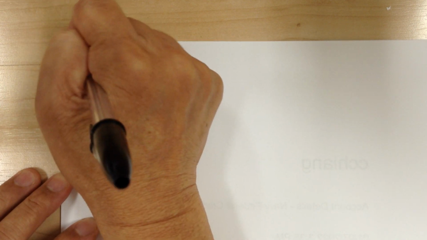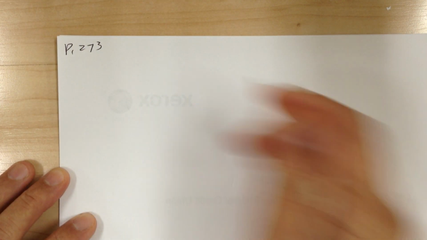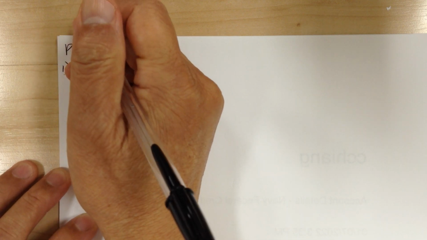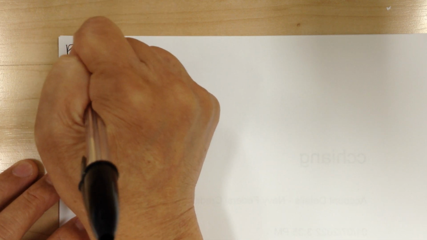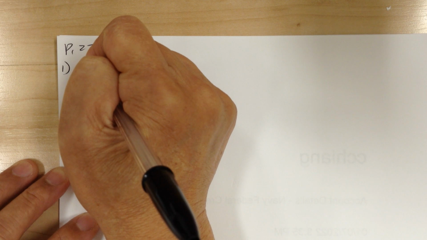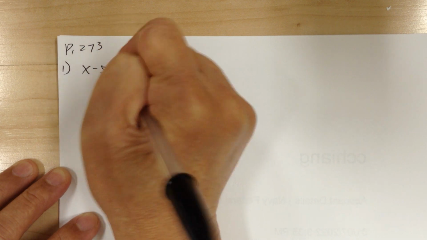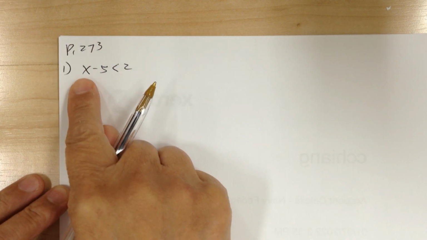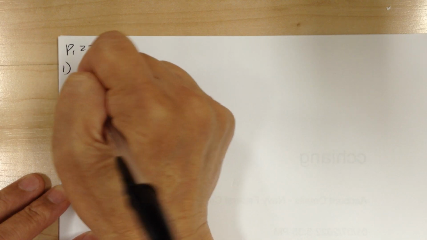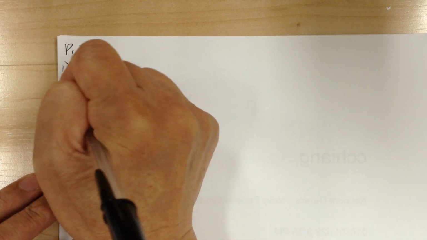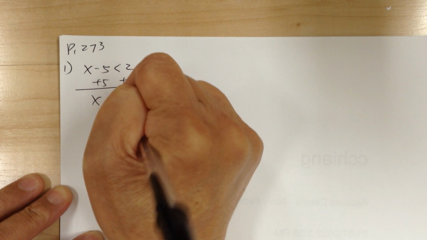Let's go to page 273 and start with number 1. Okay, so this is an inequality. You just solve it exactly the same way. So you got x minus 5 is less than 2. You can solve for x, so you have to get rid of all the extra stuff. So plus 5 on both sides. So you got x is less than 7.